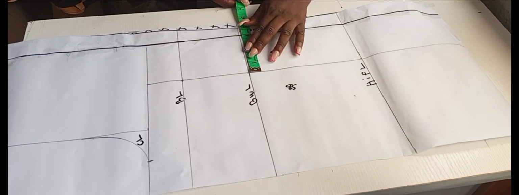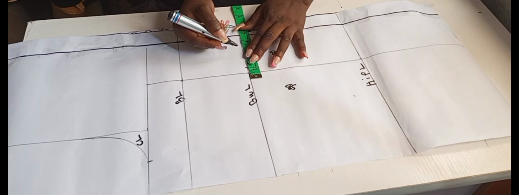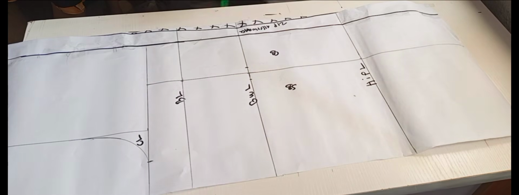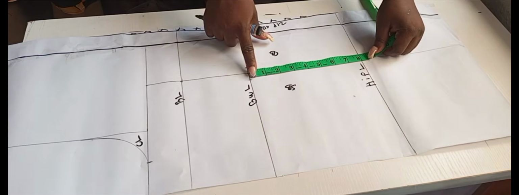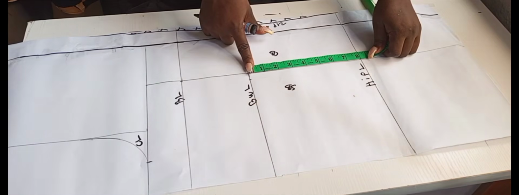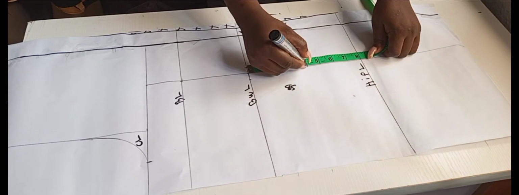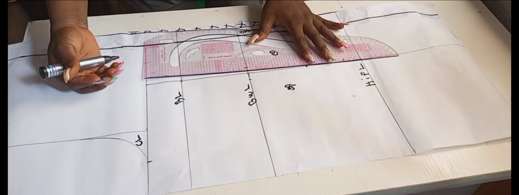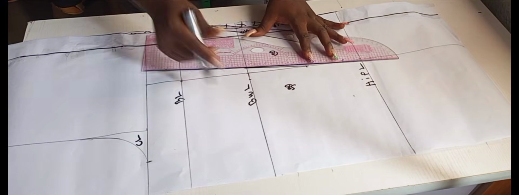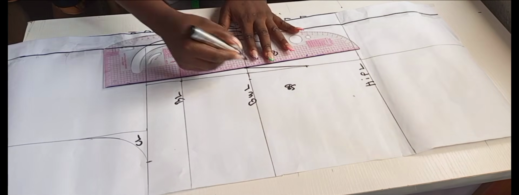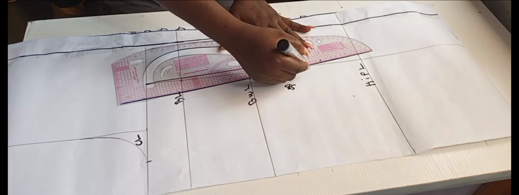On my back waistline here beside the dart, I'll mark half inch on both side, both the side back and the center back, okay? Then from my waistline on the dart, I'll come down by 4 inches, and I'll go ahead to connect the dart of the back like so, okay? I'll connect it to the chest line here.